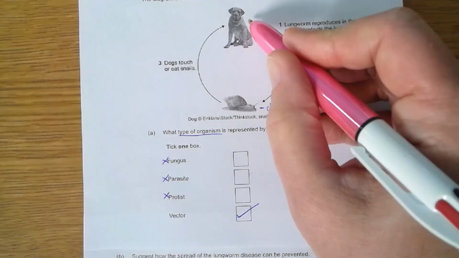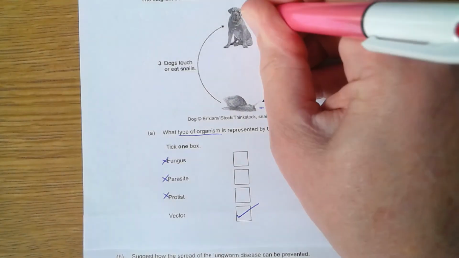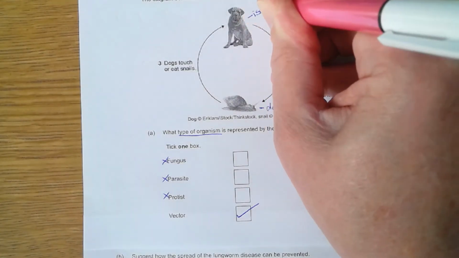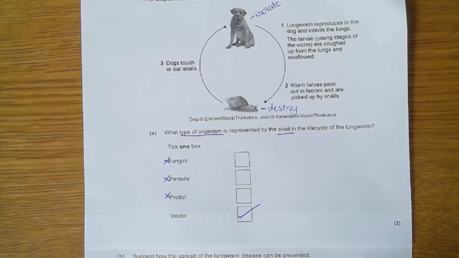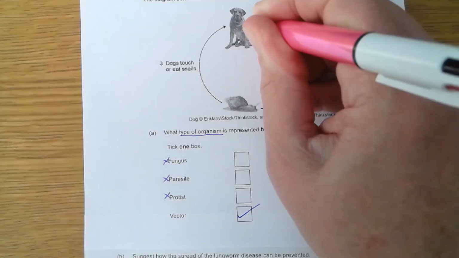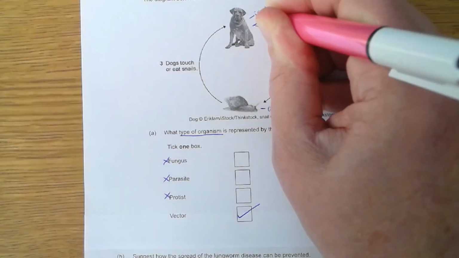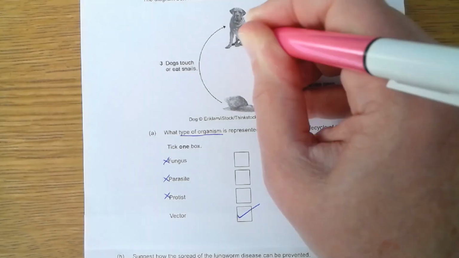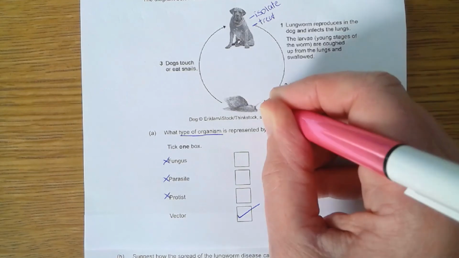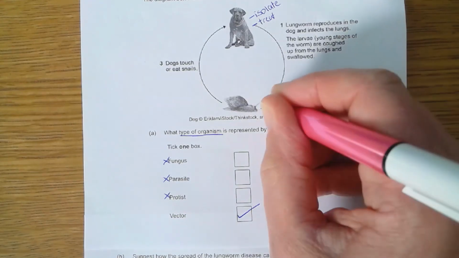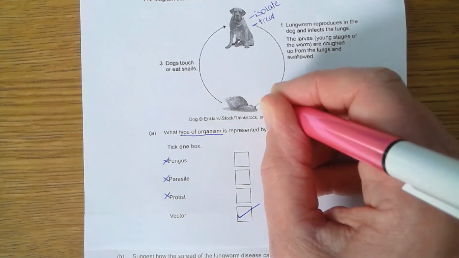We could make sure that infected dogs are isolated. If they're isolated, they can't leave their feces in places that the snails could get. You could also treat infected dogs. If you're treating them, the lungworm will be killed. They won't be able to put the lungworm in their feces, therefore it doesn't go to the snails.